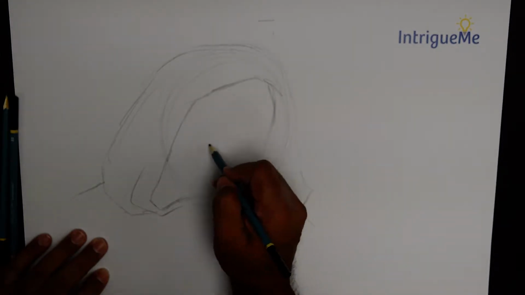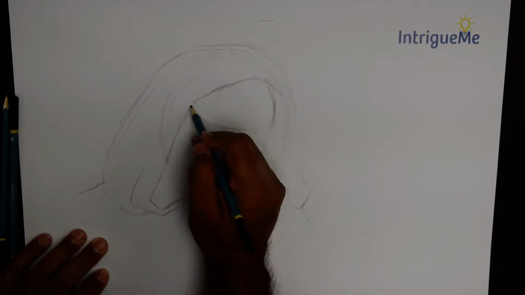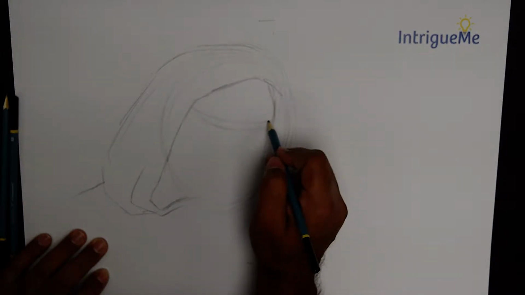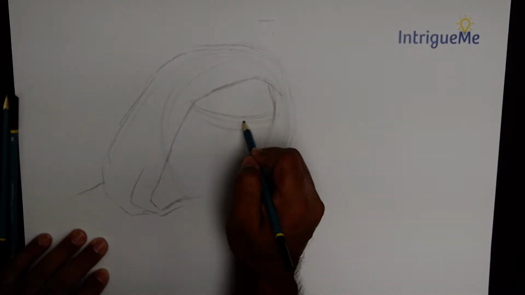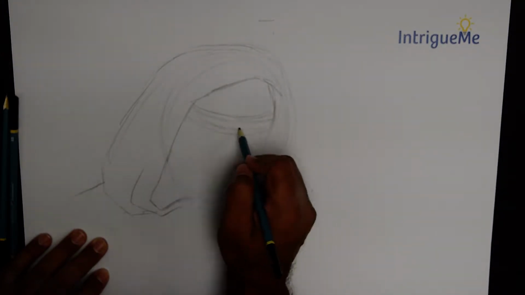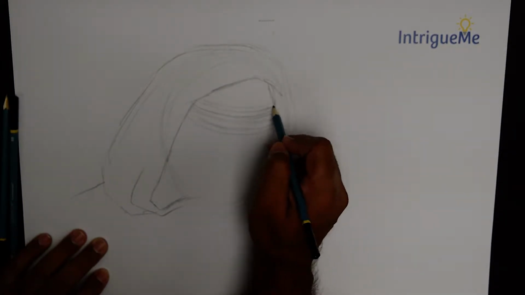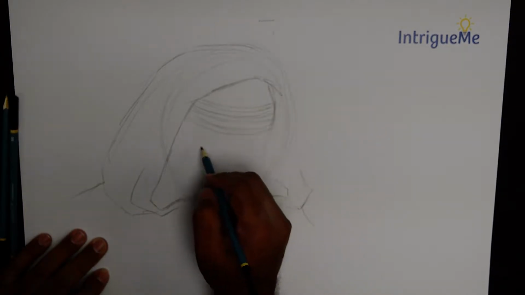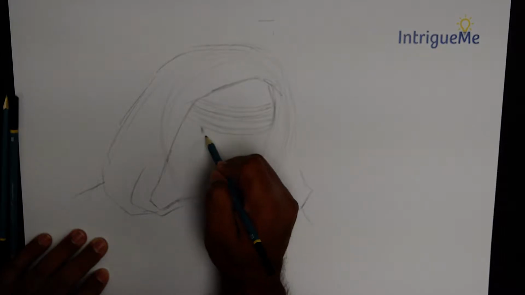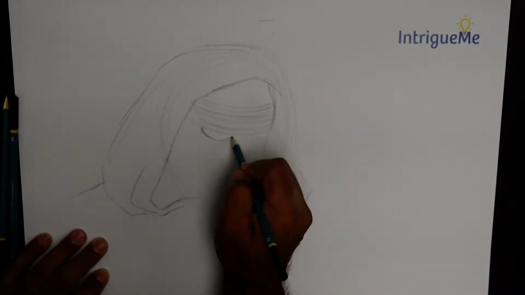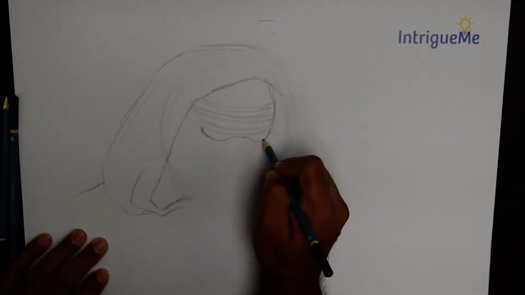So let's put in 1, 2, 3. Try to keep them even. I mean, mine might be a little rough because I'm going very fast about this. 4. And then right here in the middle we'll put in a set of eyes like so.